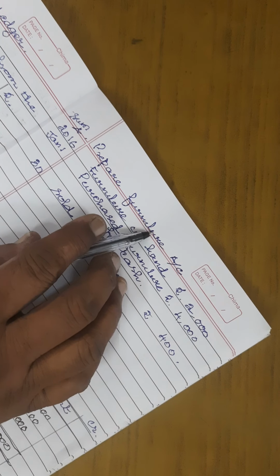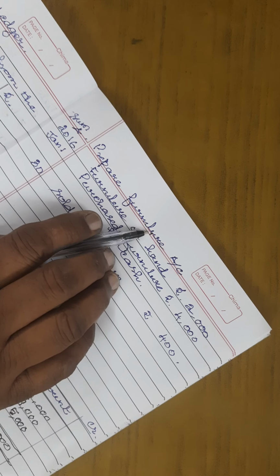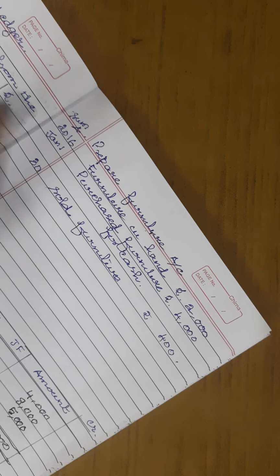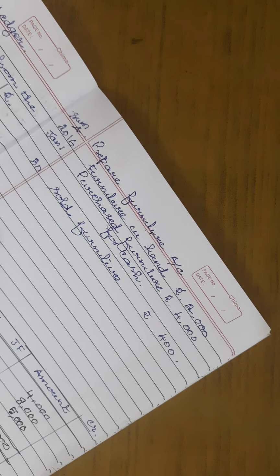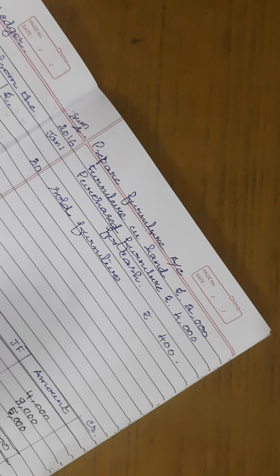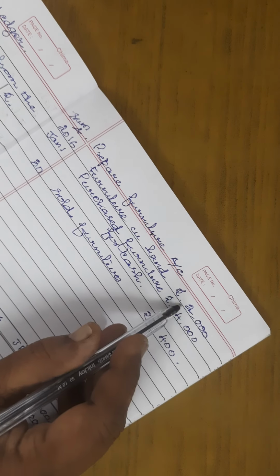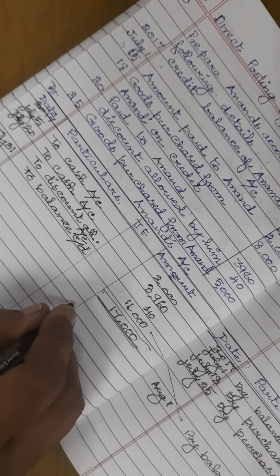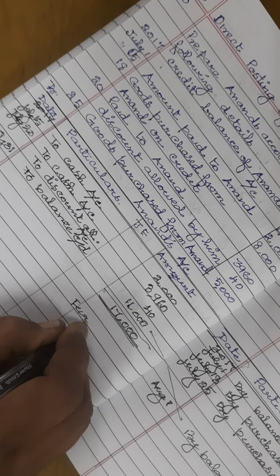Prepare furniture account. As I said, you have to find out first the type of the account. Furniture is a real account because they did not give me the business, what type of business is carried on. So for any other business, furniture is an asset. So asset is a real account. Real account will always have a debit balance. Okay, furniture in hand. In hand means it is a debit balance. So we have to write it on the debit side. I am writing here itself furniture account.